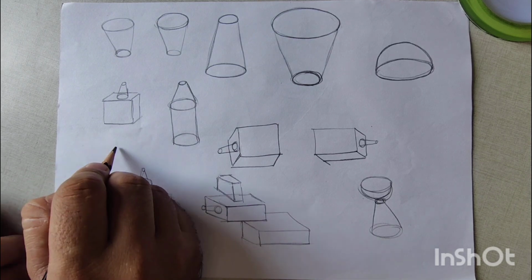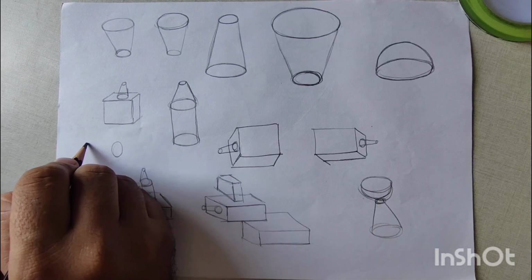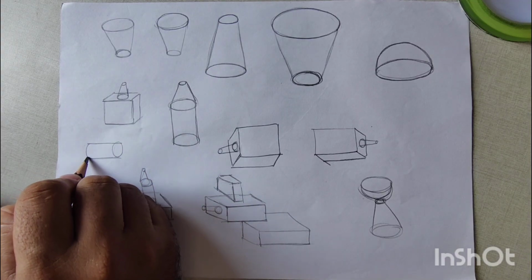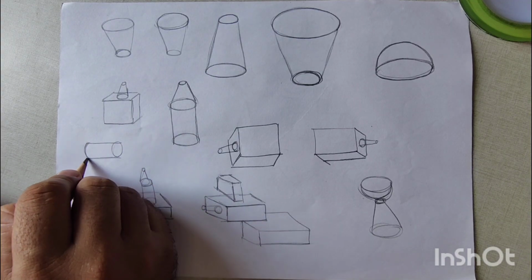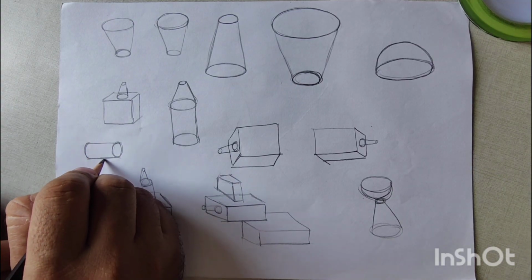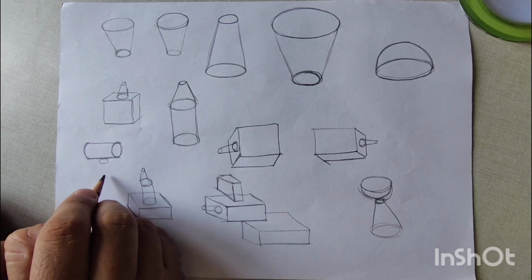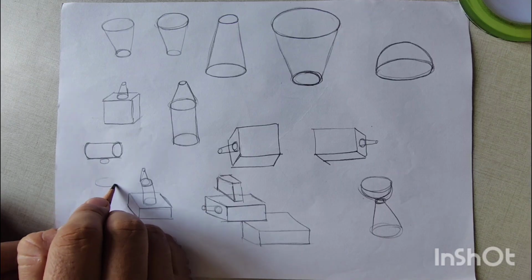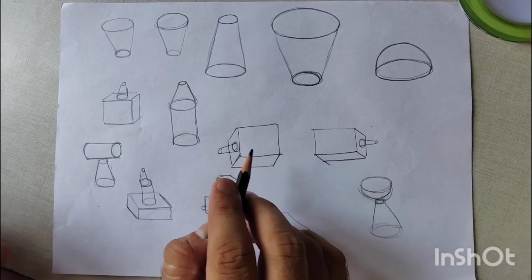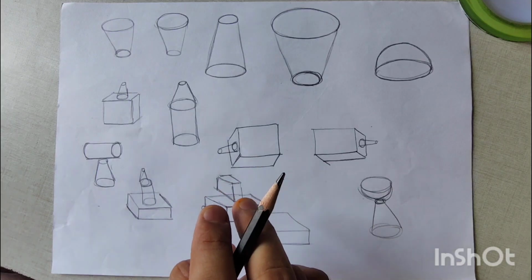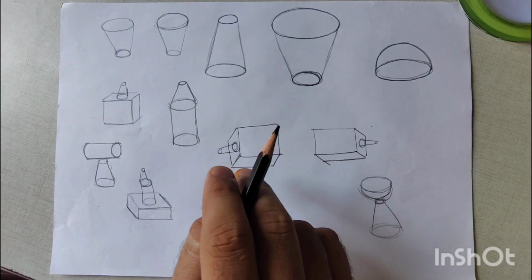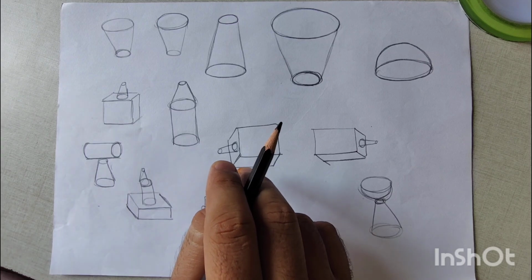Let's make the cylinder first, and below the cylinder we will draw a cone. This is the way you can combine small basic shapes and practice them. By using this practice, you can improve your 3D shapes exercise and your drawing.